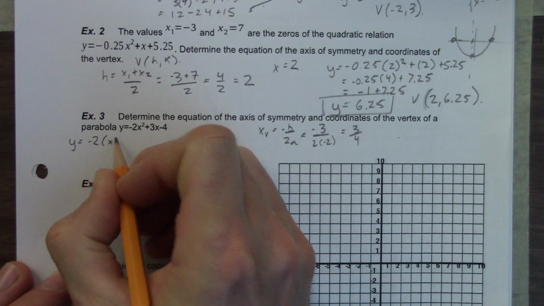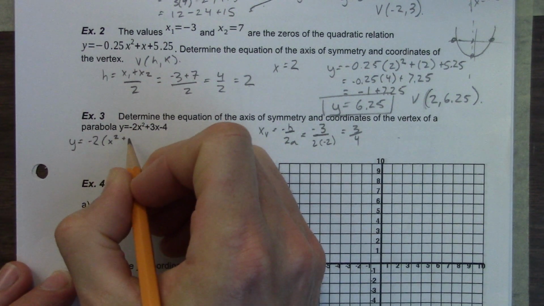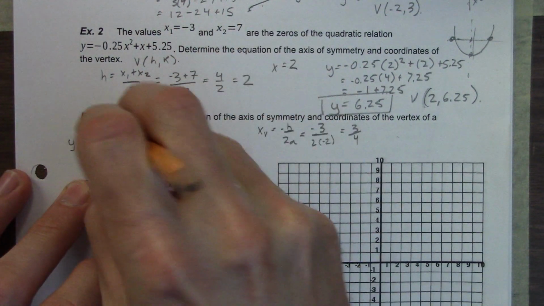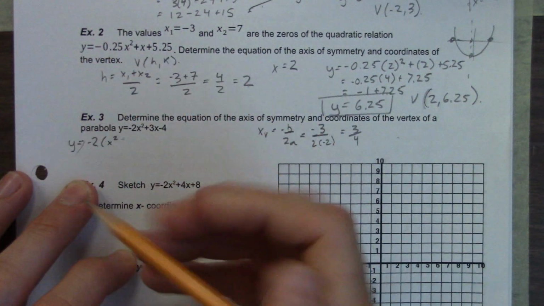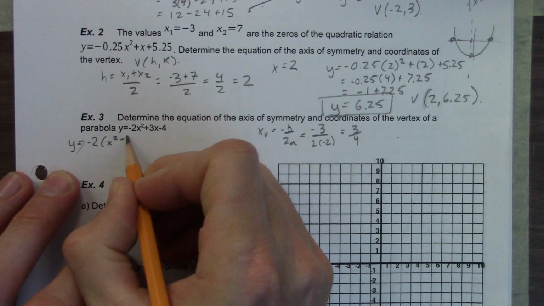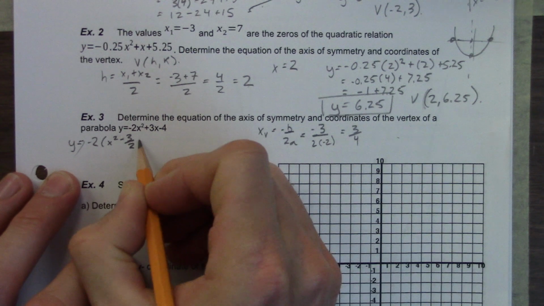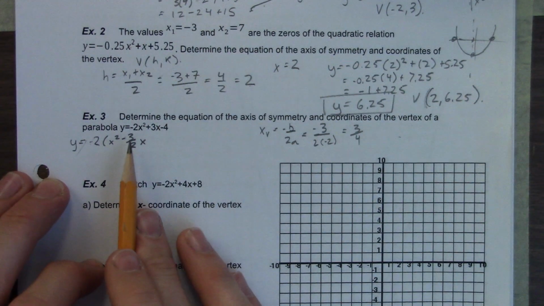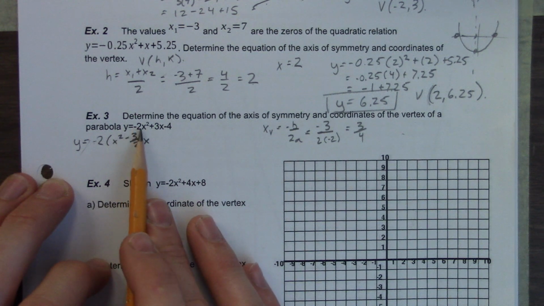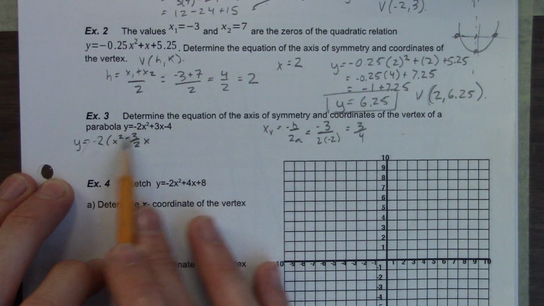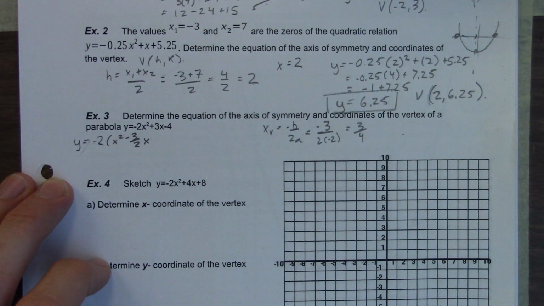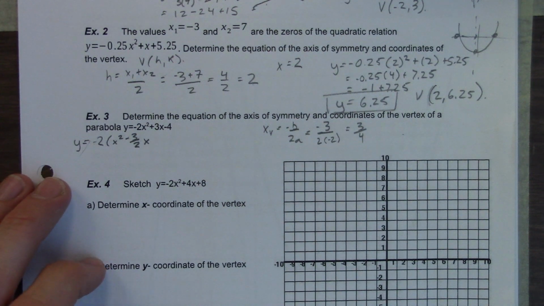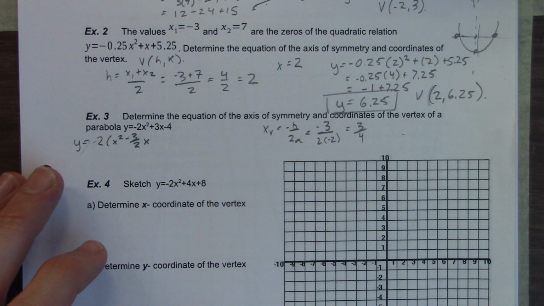So what we're left with is x squared minus 3 over 2x, because we're dividing by -2. All I've done in that first step is divide -2 from the first two terms. Does that make sense? Everyone okay with that? If you don't understand that, you're going to get lost quickly here.